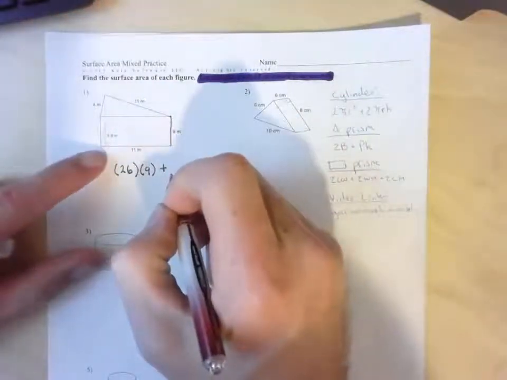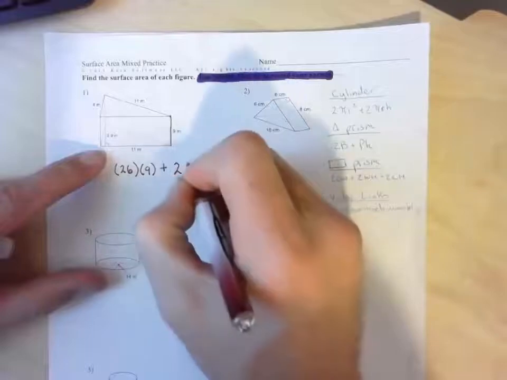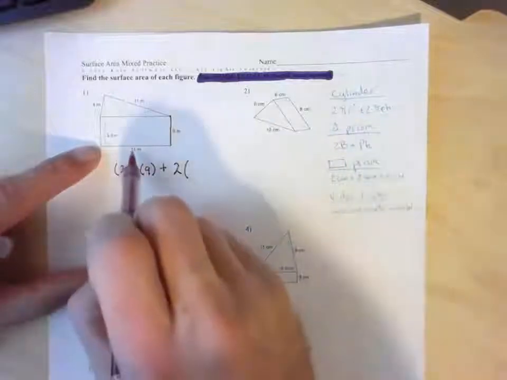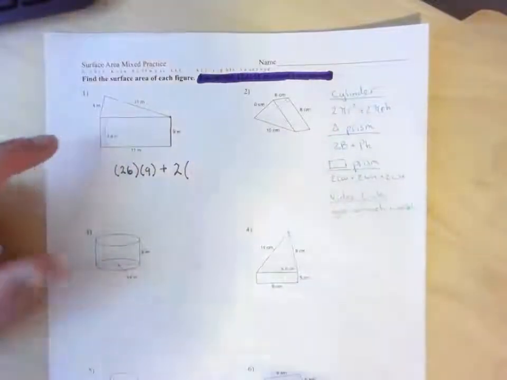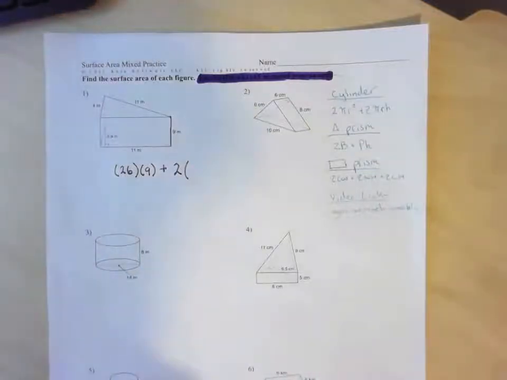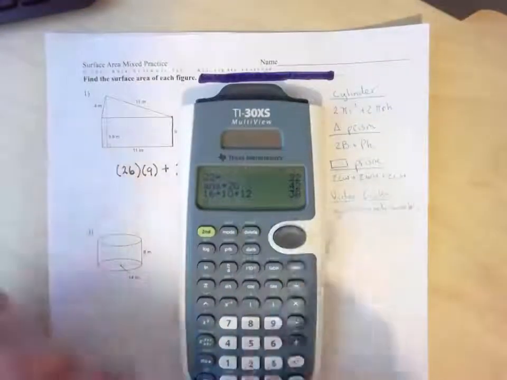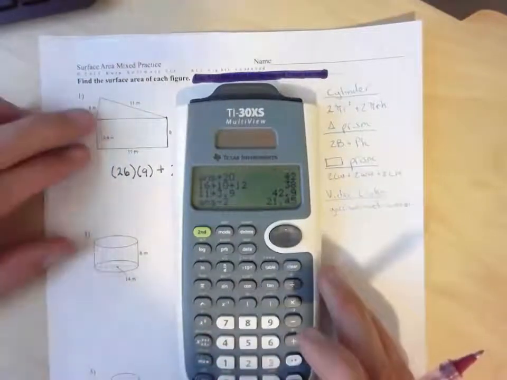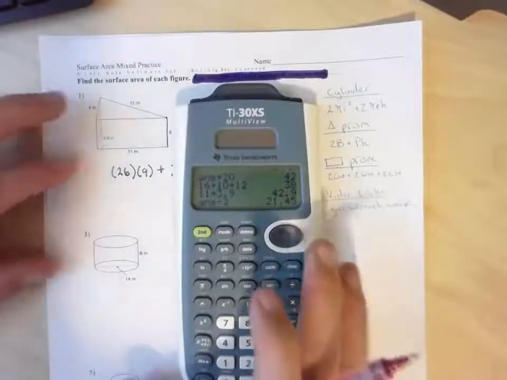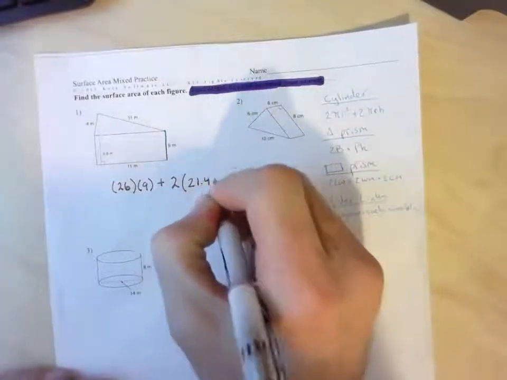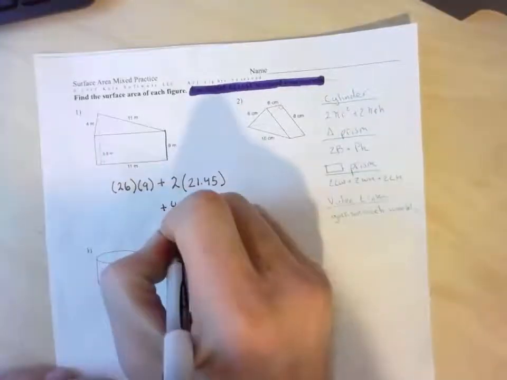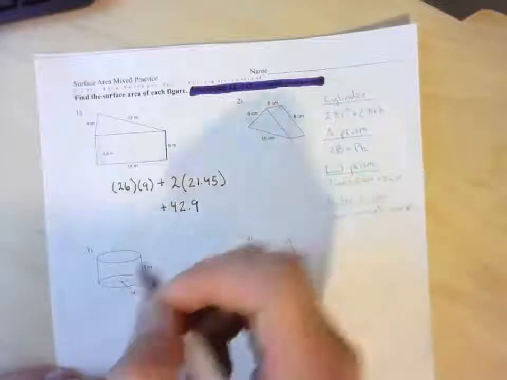And now we want to multiply by 2 times the area of the base. And the area of the base is going to be 1/2 of 11 times 3.9. It's totally fine to use a calculator. 11 times 3.9 divided by 2. That gives me the area of one of these triangles. And then when I multiply by 2, I end up with 42.9.